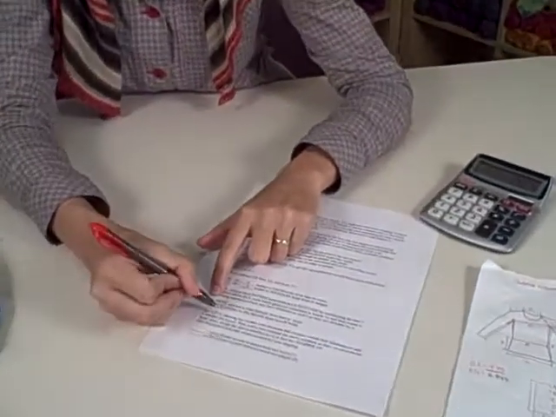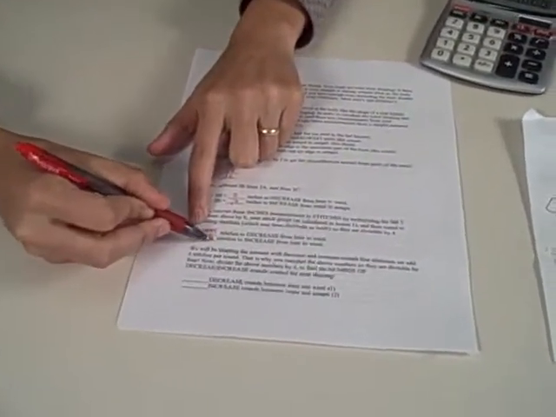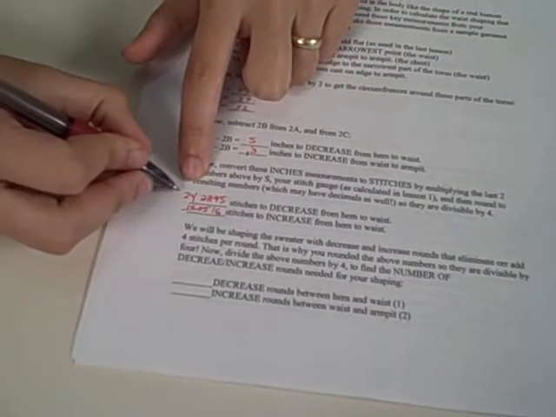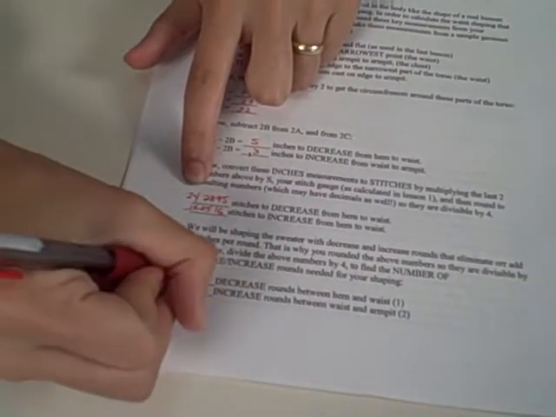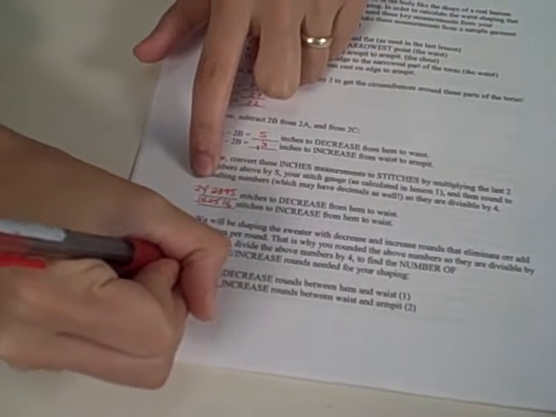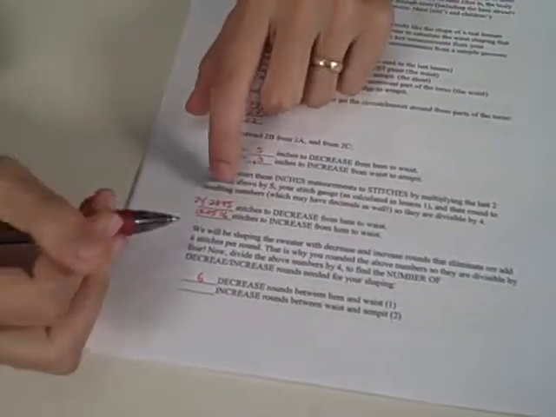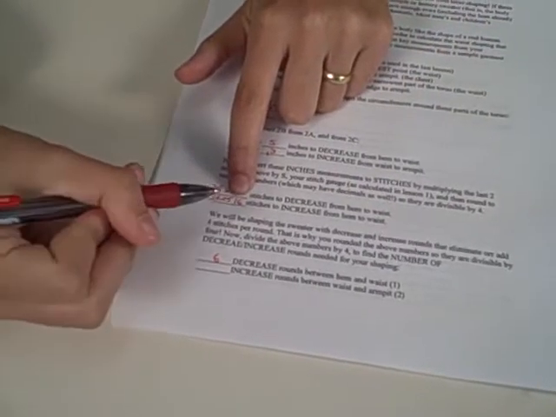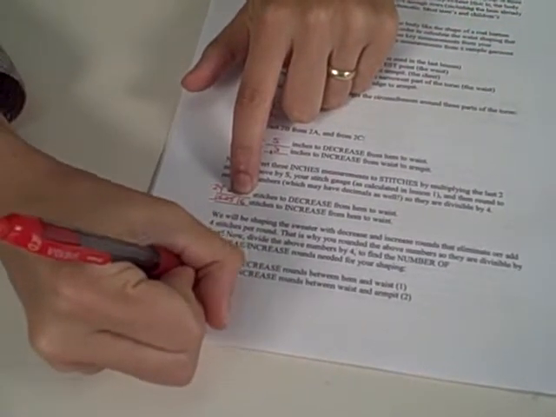In order to find the number of decrease rounds, we're going to divide these numbers that we just found, in my case 24 and 16, by 4 stitches per round. I want 24 stitches in total, so I'm going to need to work 6 decrease rounds. And again, 4 stitches per round versus 16 stitches in total means I need to work 4 increase rounds.